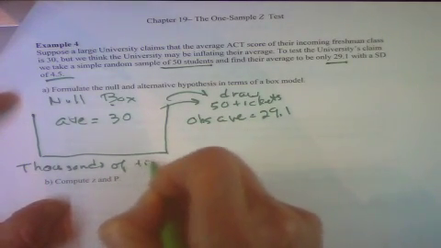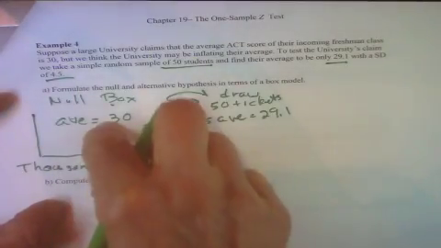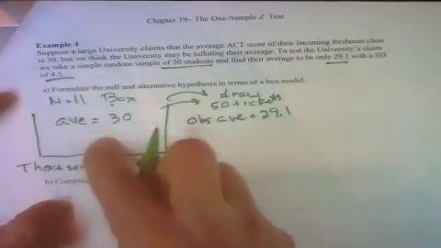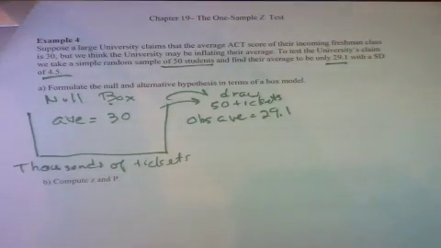So there's thousands of tickets inside this box, one for every freshman. At this university it would be about 7,000.